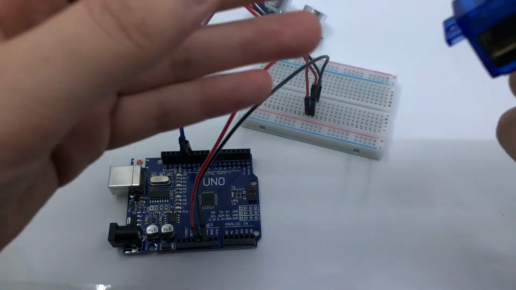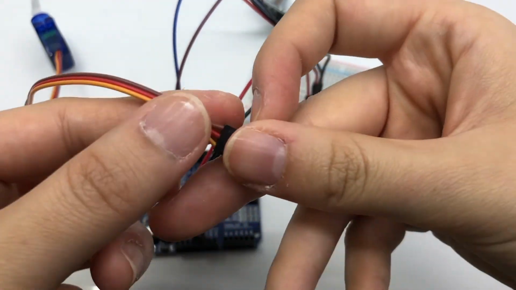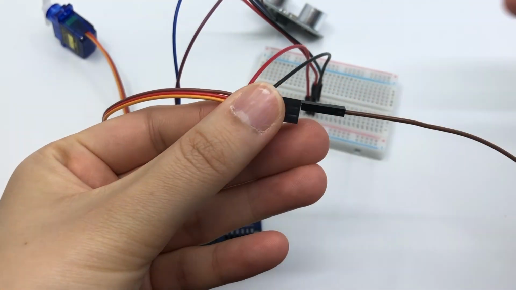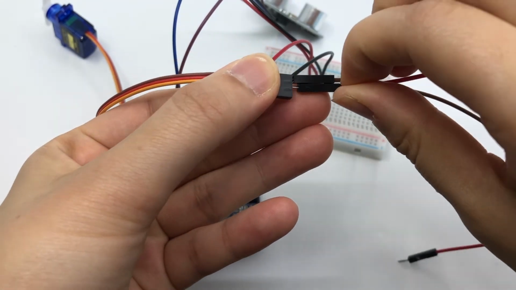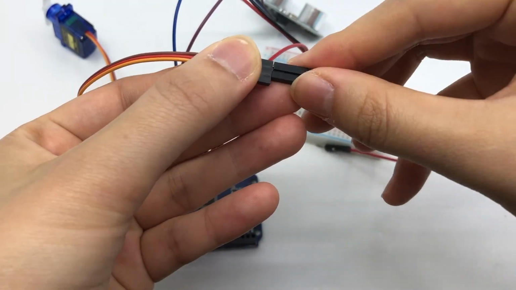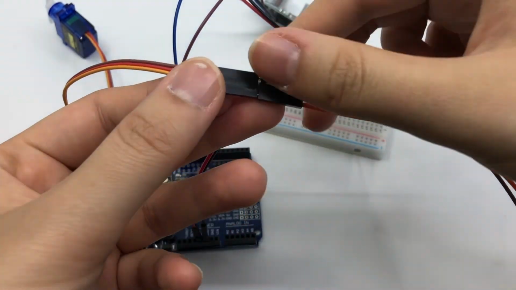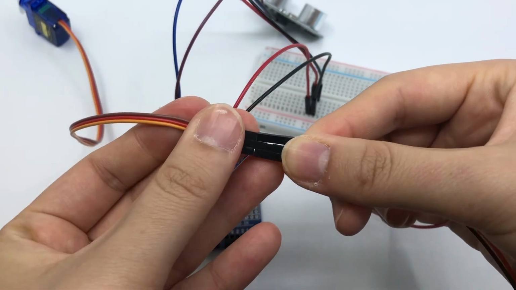Now it's time to connect the servo motor. I will use a male brown wire to connect to the ground GND, a red VCC wire, an orange wire which will receive signals from the Arduino board. Okay, I will keep the colors consistent so you can follow which is which.